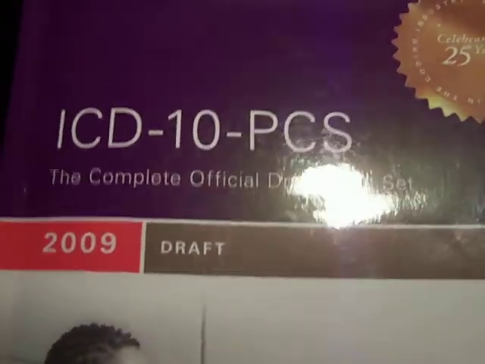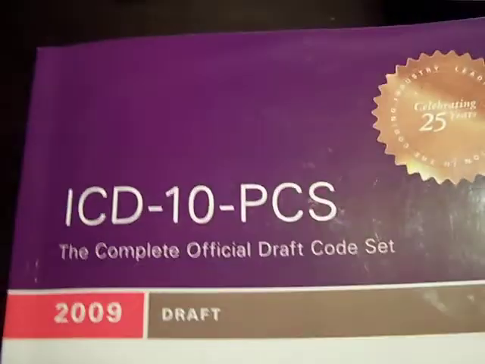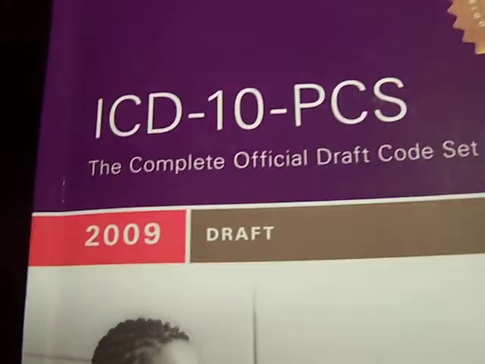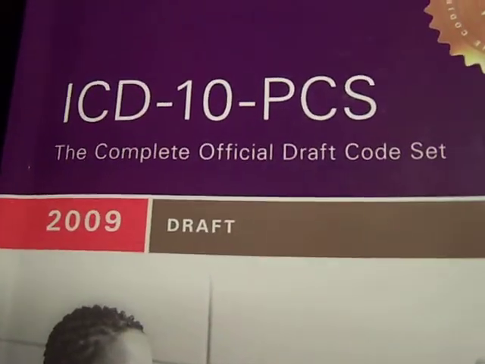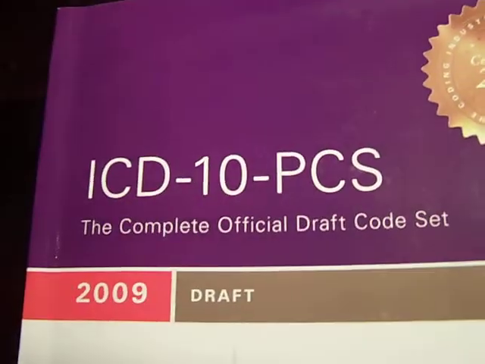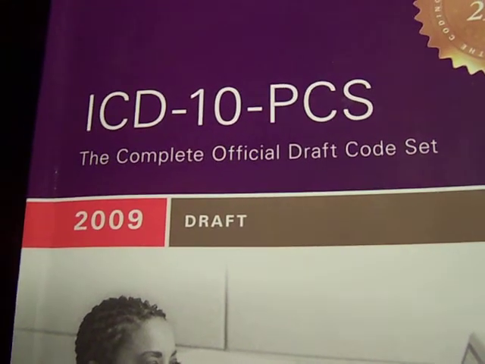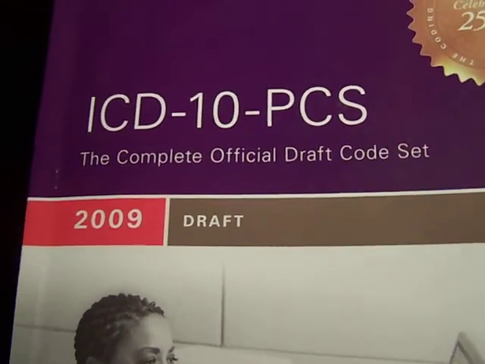When I first got here, I had a lot of anxiety about this. I was very excited about the ICD-10 CM because I knew that was so similar to what we do with ICD-9 and how we look up codes. I was fine with that. When we started this ICD-10 PCS, it took no time at all before I absolutely loved this.